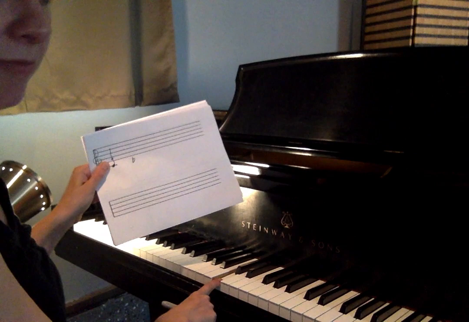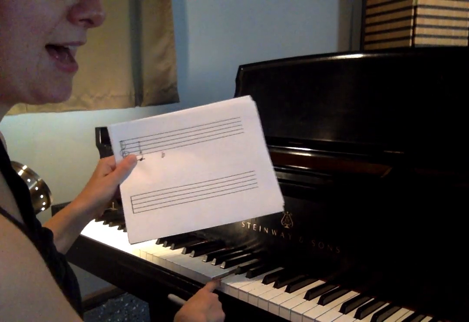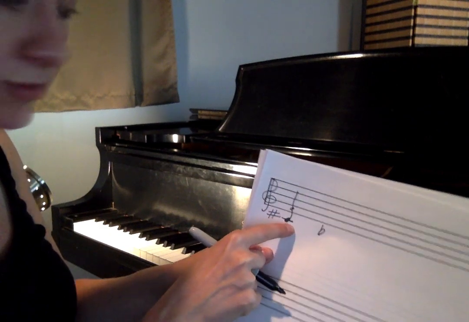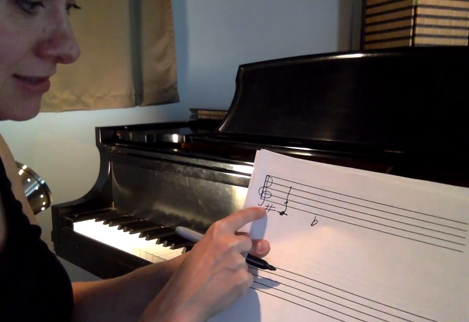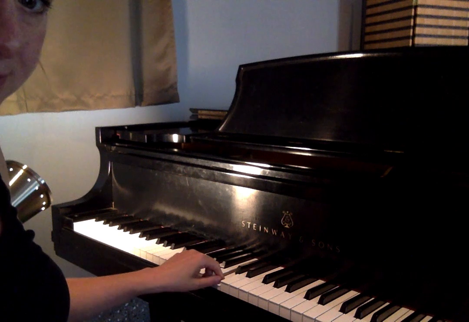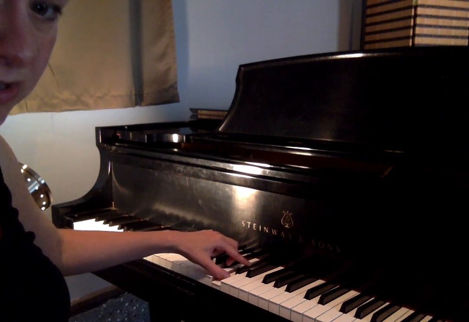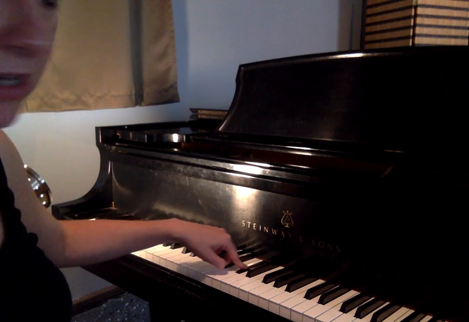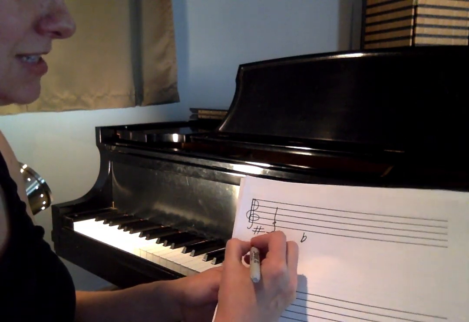Okay? Remember I said a sharp raises something a half step? When I put the sharp in front of the note, in front, has to go in front, not behind, it goes from C up a half step to, you guessed it, this black note, what we call C sharp. So this note is now called C sharp.